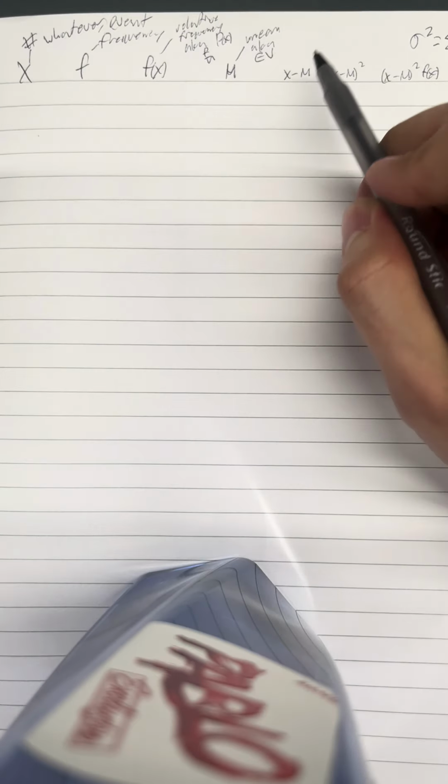Because if you look on your formula sheet, the variance formula for a discrete random variable is this. Sigma squared equals sum of x minus the mean squared times f of x. So you do this and this to get this. Basically, you do all of this to get this because, oh, I forgot, x f of x.